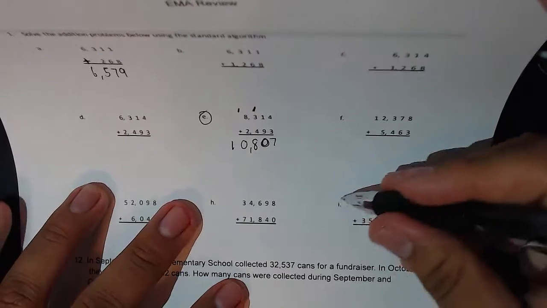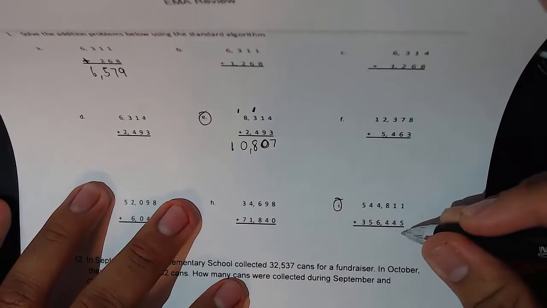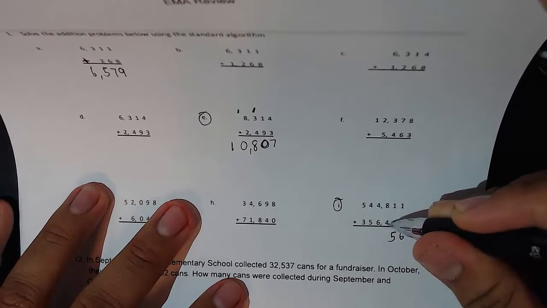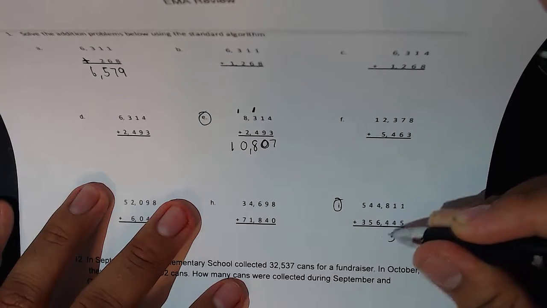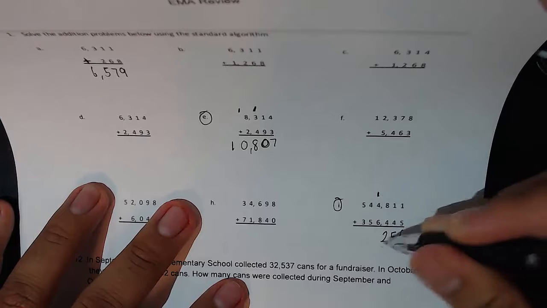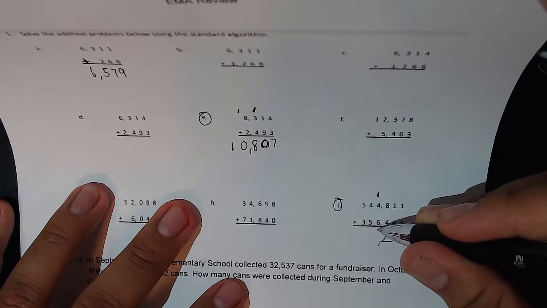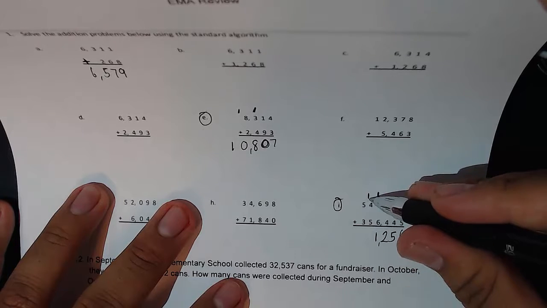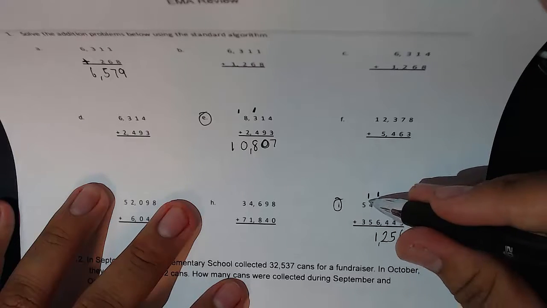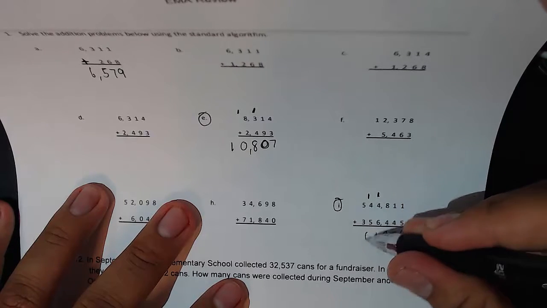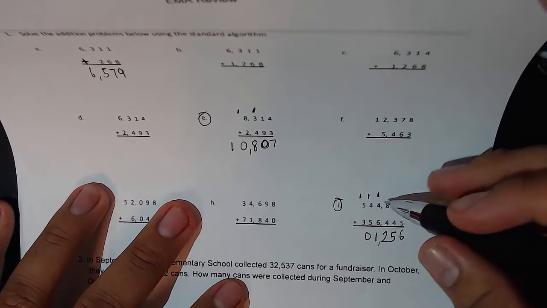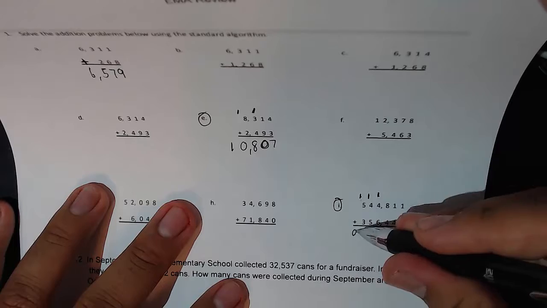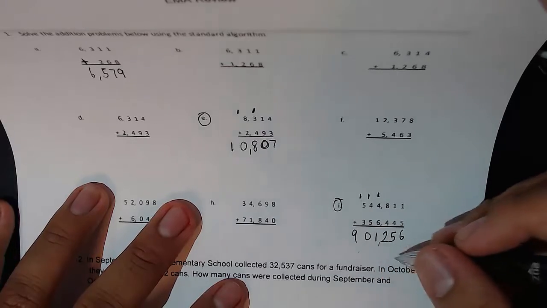Now the next one that I'm going to do is right down here. Just a little diagonal I made. Now 1 plus 5 is 6. 1 plus 4 is 5. 8 plus 4, that's 12. 9, 10, 11, 12. 2. Carry the 1. 6 plus 4, that's 10. Plus 1, that's 11. Bring over the 1. 4 plus 5. Sorry, 4 plus 1 is 5. 5 plus 5 is 10. There we go. Carry that over. 5 plus 3, that's 8. Plus 1, that's 9. So I should have 901,256.